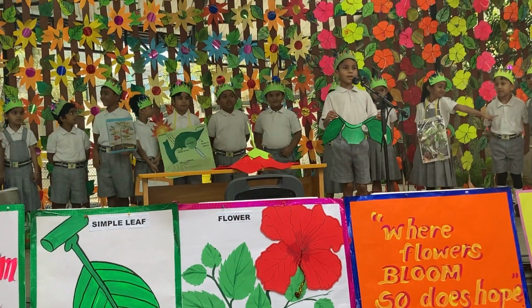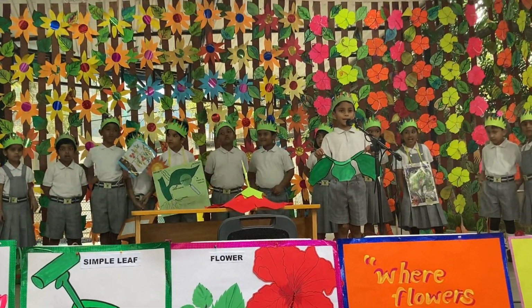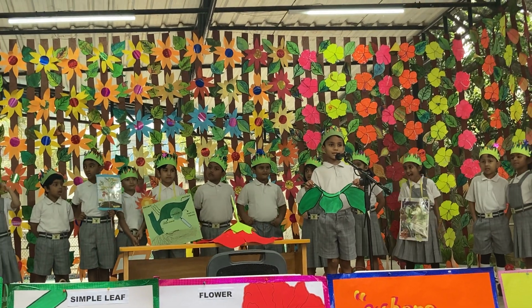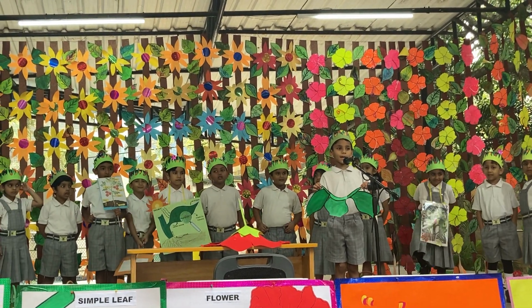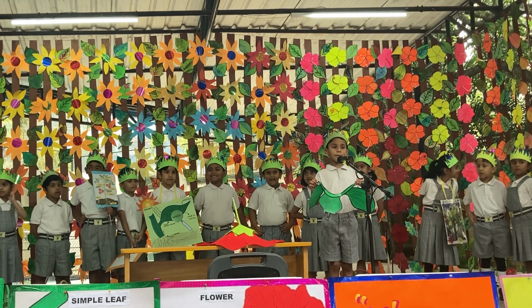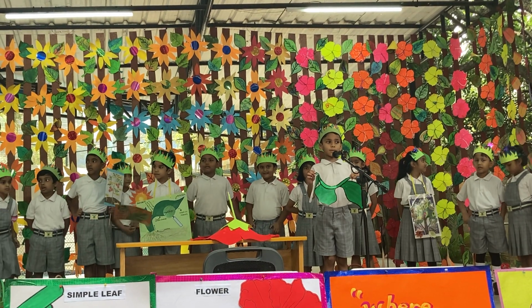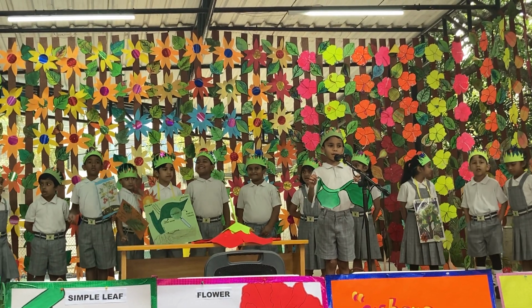Sepals are small leaf-shaped and green-colored structures found at the base of the flower. They protect the flower in the bud stage and offer support to the petals when they bloom.